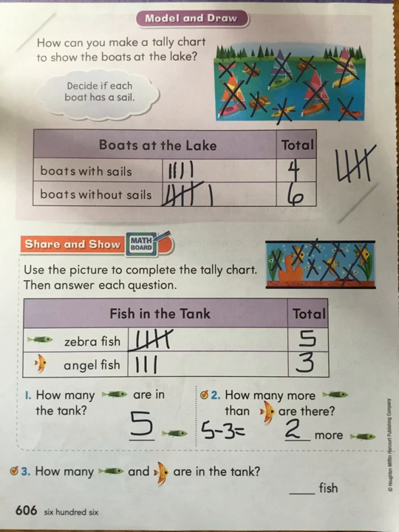And let's look at this last question on this page. How many zebrafish and, we're adding, and angelfish are in the tank? So we're going to take both numbers and add them together. 5 plus 3. Put 5 in your head, count on 3 more. 5 is in our head. 6, 7, 8. There are 8 fish total. All right, we are going to move on to another page. So if you have these papers at home, put this one off to the side and get out your next paper.